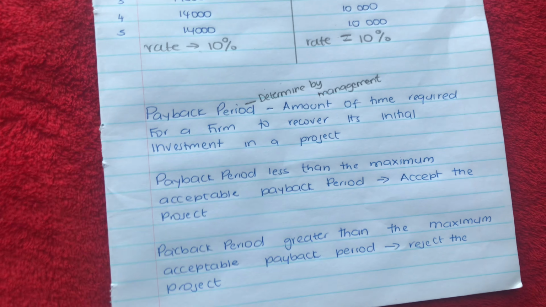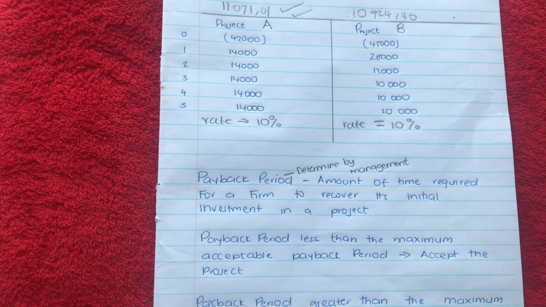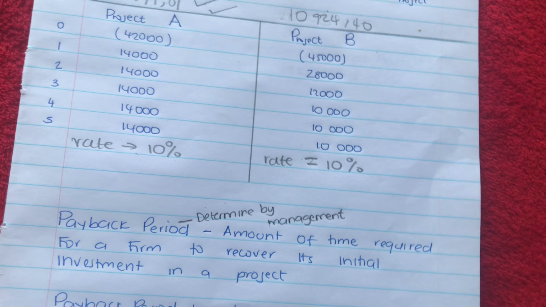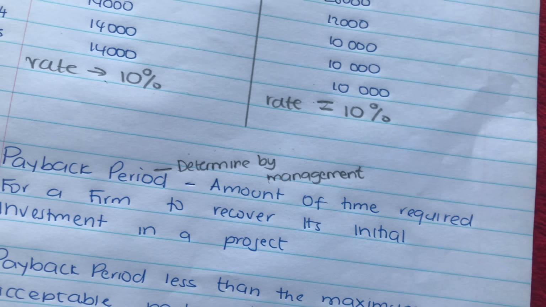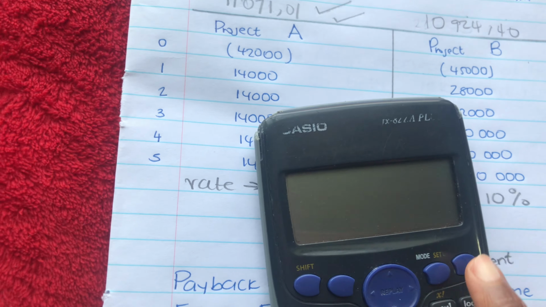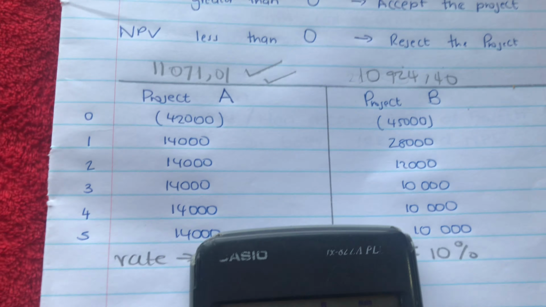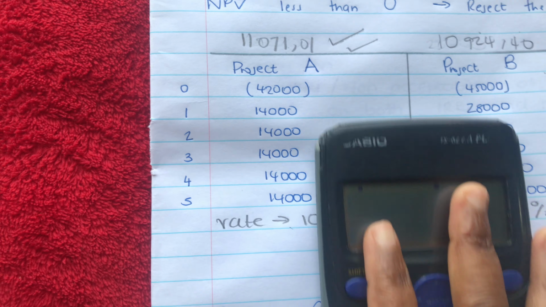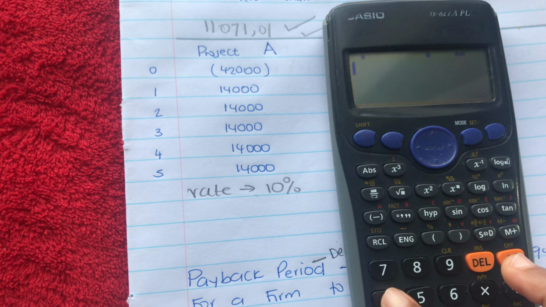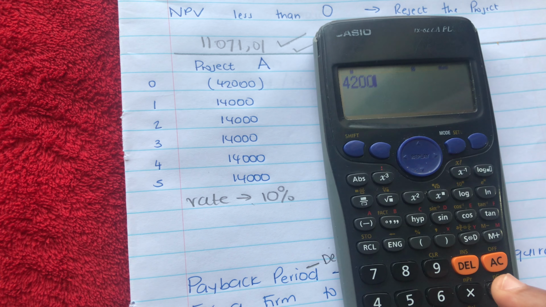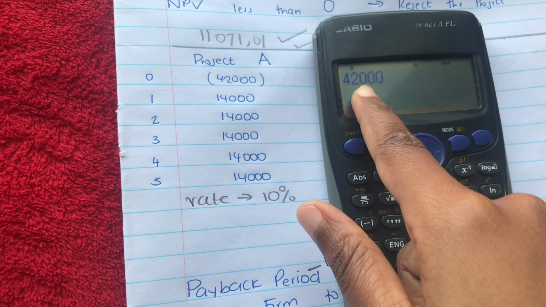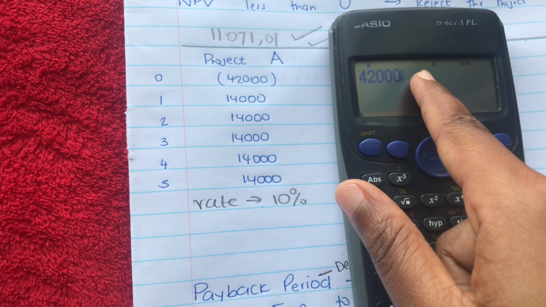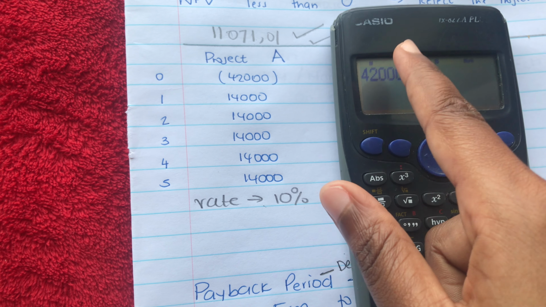I'm going to use my calculator. In project A, you invested 42,000. This is the amount you invested, and you want to know how long it's going to take for this amount to be returned to you.